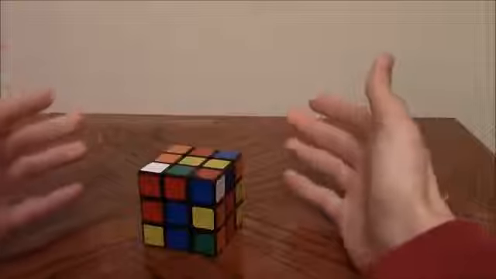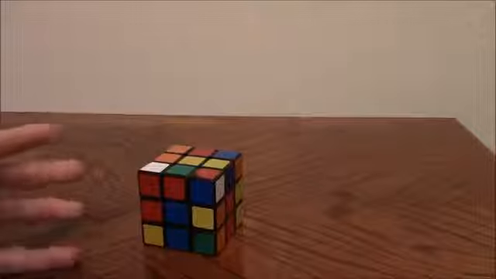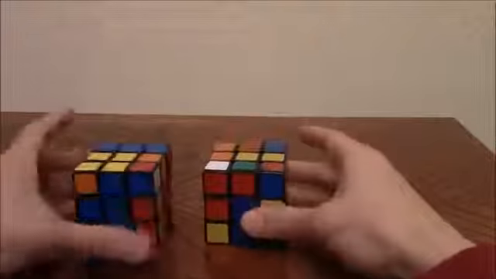And the reason for this is because this is not the exact same situation as we saw before. This is what we had before. And we had the corner here and the edge piece, but the colors on top were not matching. In this situation, we have both of the red stickers facing up.